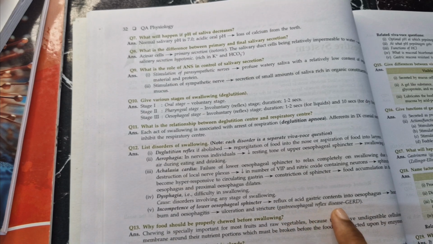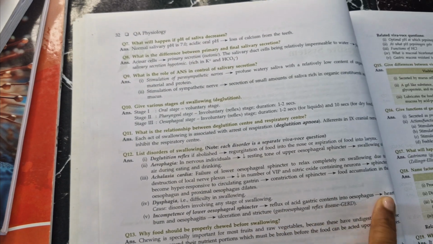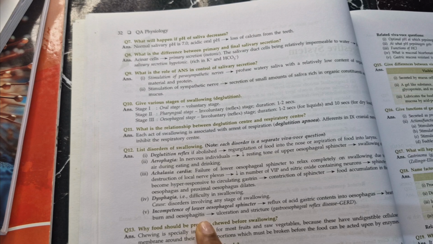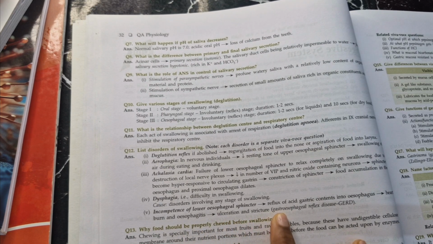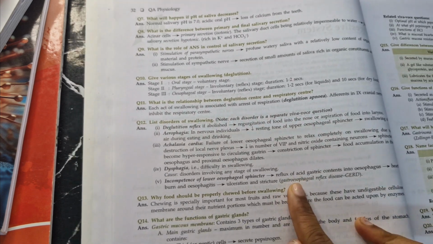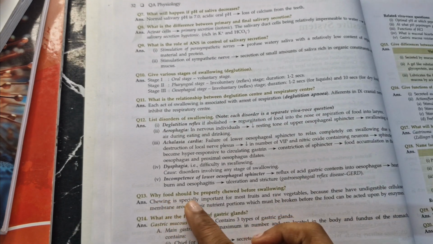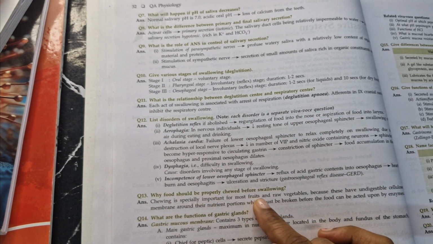Incompetency of the lower esophageal sphincter. Reflux of gastric acid content into the esophagus causes heartburn and esophagitis, which leads to ulceration and strictures. This is known as GERD, gastroesophageal reflux disease. Why should food be properly chewed before swallowing?